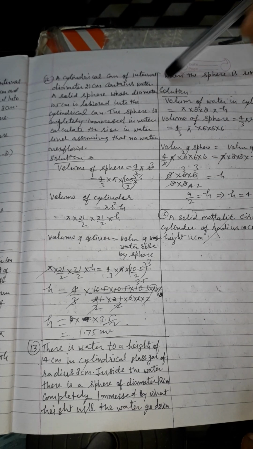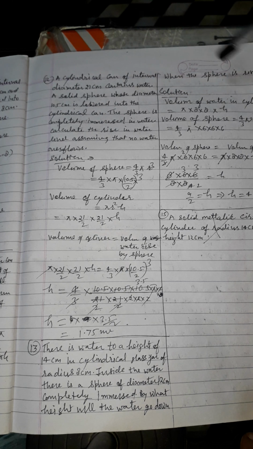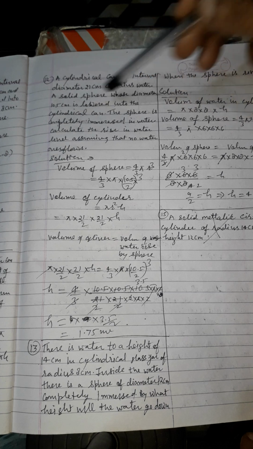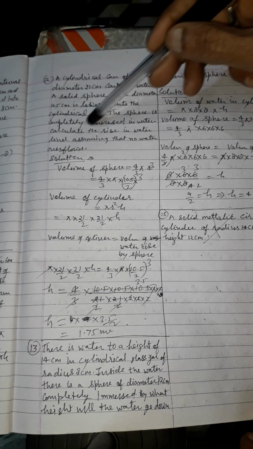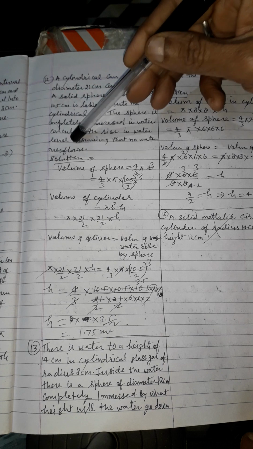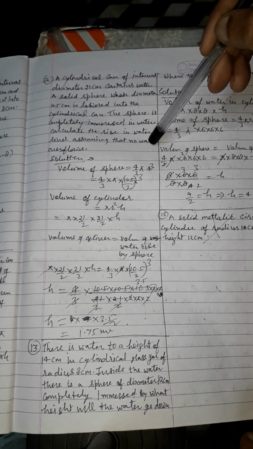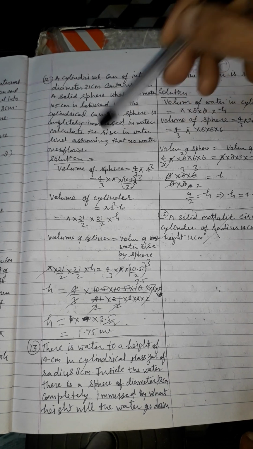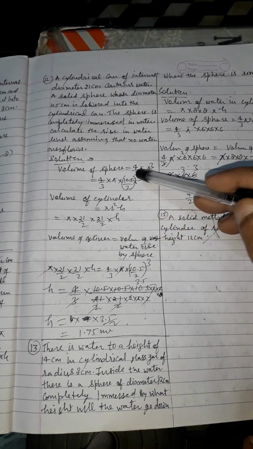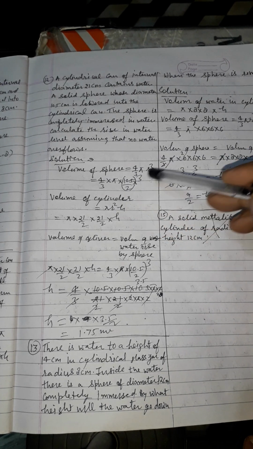A cylindrical can of internal diameter 21 contains water. A solid sphere whose diameter is 10.5 is lowered into the cylindrical can until the sphere is completely immersed in water. Calculate the rise in water level, assuming that no water overflows. Volume of the sphere is 4 by 3 pi r cube, 4 upon 3 pi into 10.5 by 2 whole cube.